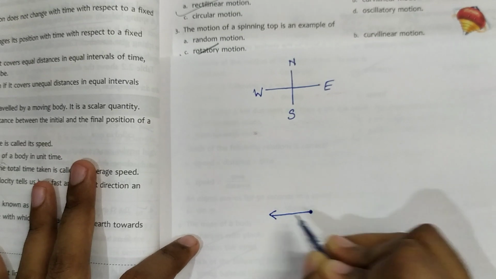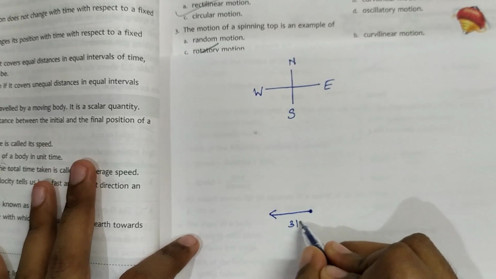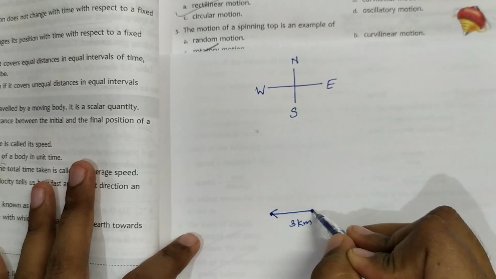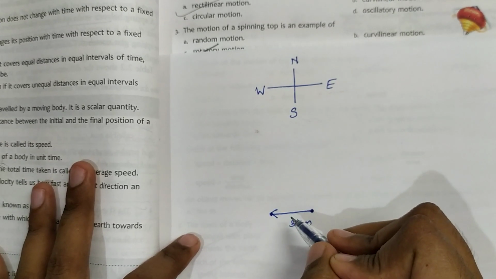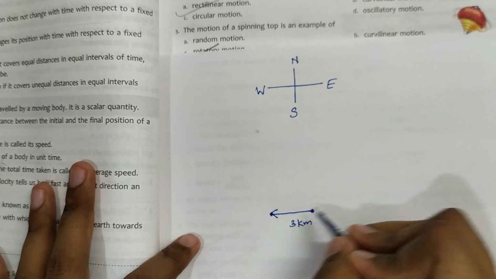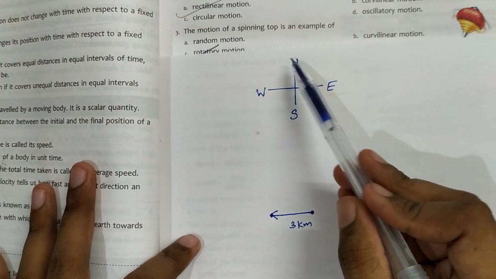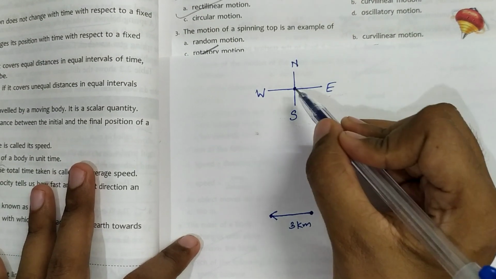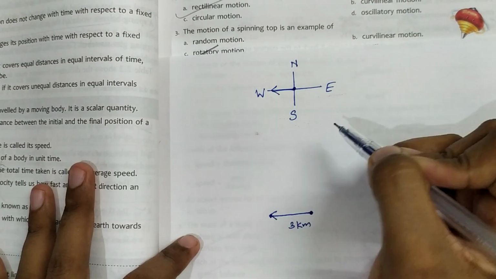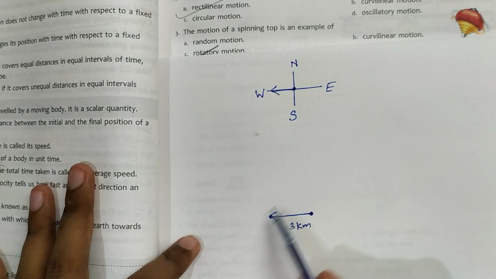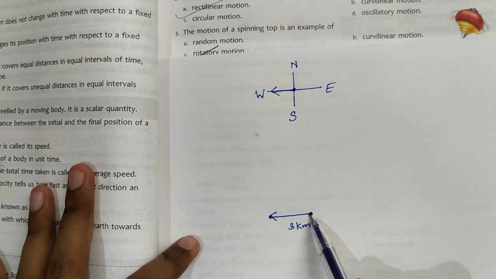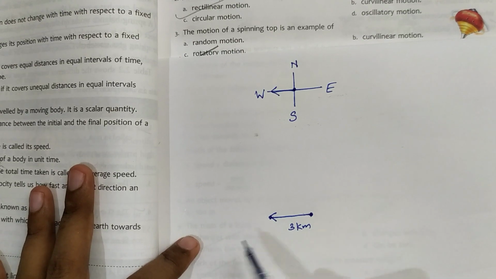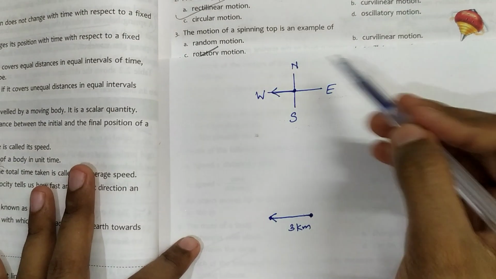So the body is moving 3 km due west. Fine. It has moved here. Now it started from here. After moving 3 km due west, you can relate from this direction also, children, that suppose the body was here and it moves 3 km due west. Same way I have made the separate diagram here, that the body was here and it moves 3 km due west, means towards left. Okay, relate from this direction.